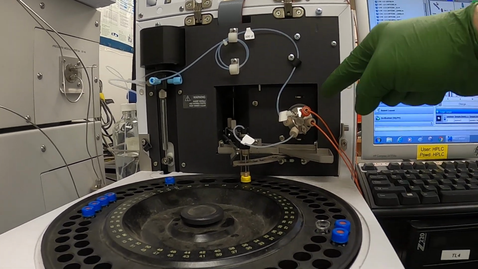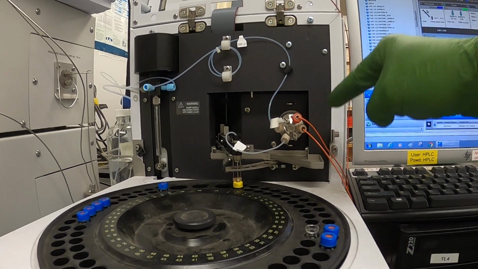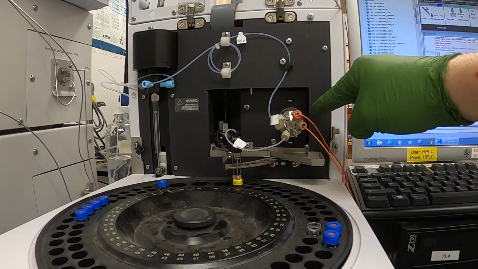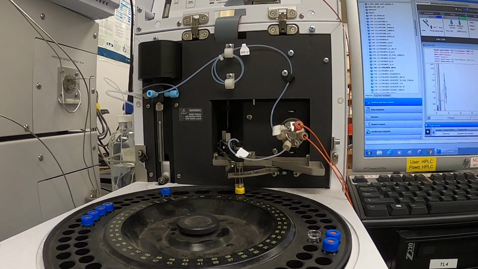Now, the check valve here needs to be changed. I didn't get to change it. But if we start dripping here, then I probably need to change the check valve in here.